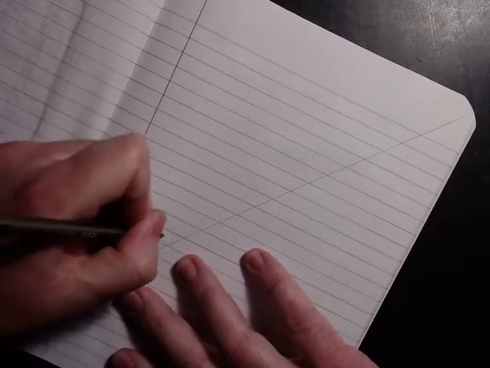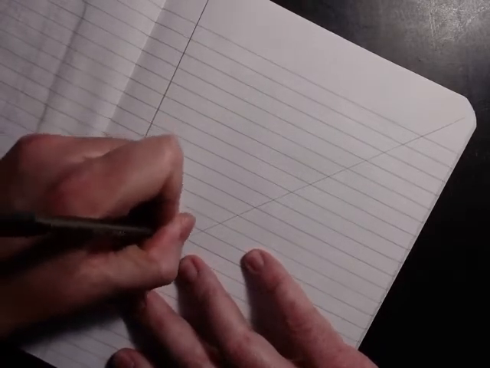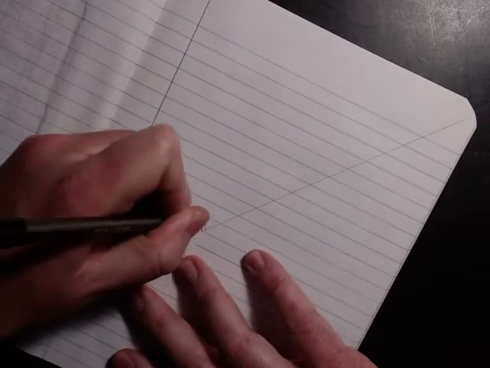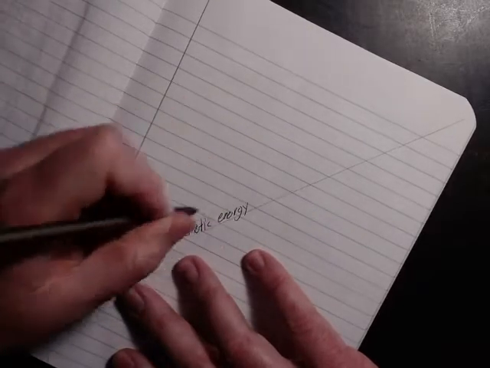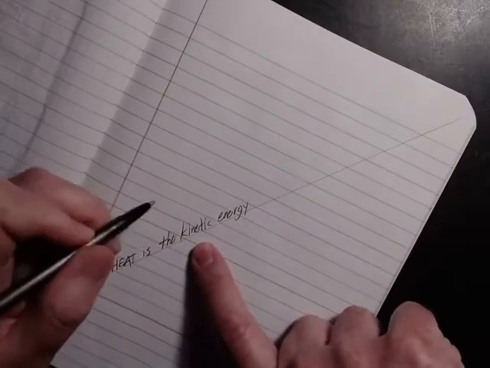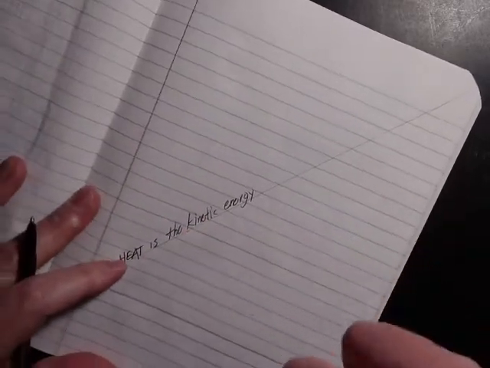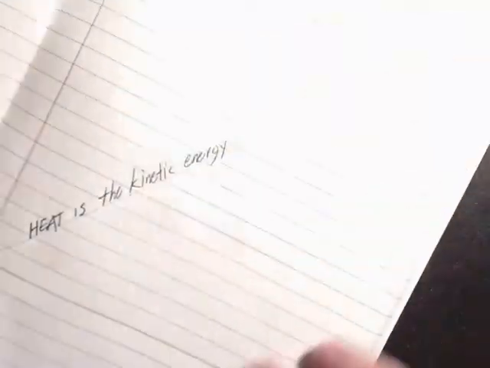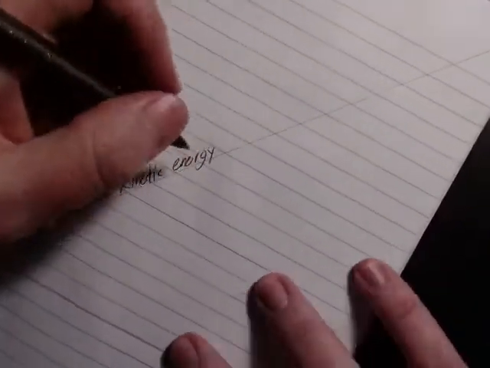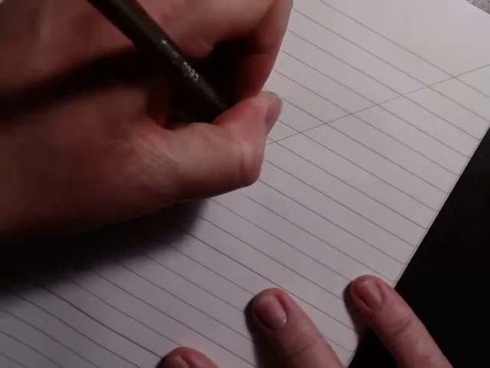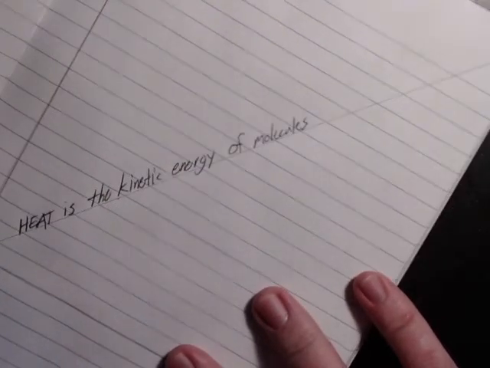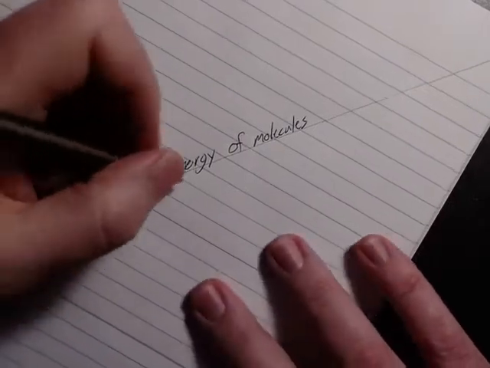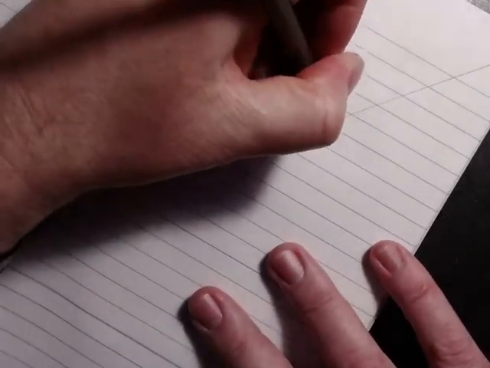Heat is the kinetic energy. What does kinetic mean? Kinetic means moving around. So heat is the kinetic energy of molecules and atoms.